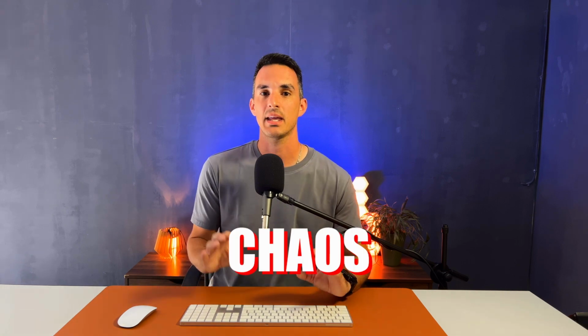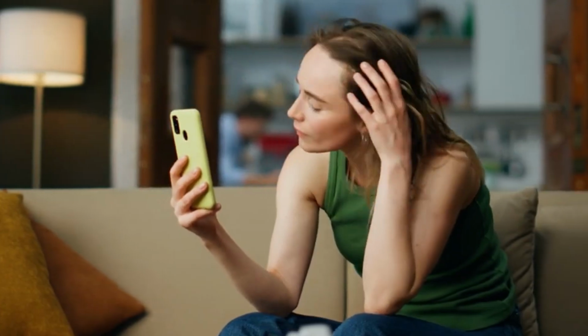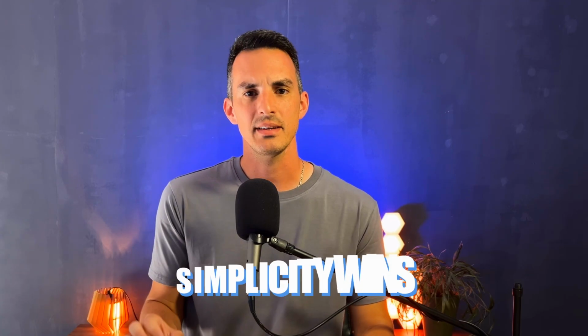Let's rewind. A while ago, my task management was chaos. Missed deadlines, forgotten ideas, apps that felt like solving Rubik's Cubes every time I used them. I realized that simplicity wins. I needed a tool that I control. No subscriptions, no distractions, just a clean interface to add tasks, delete them, and see everything at a glance. So I decided to get started creating my own app, and so can you.